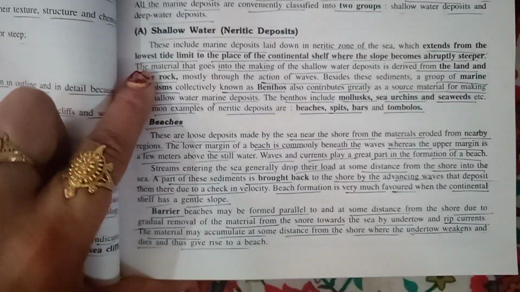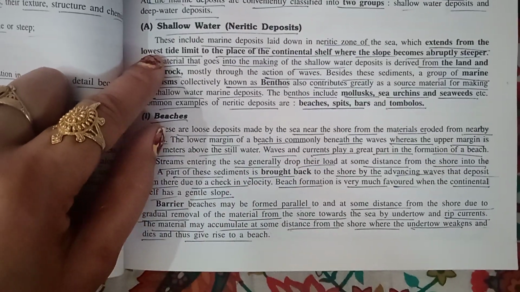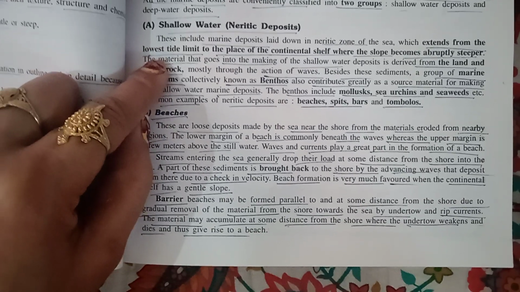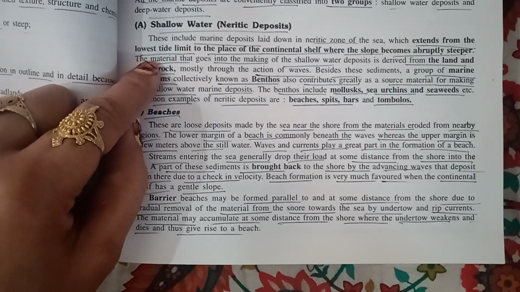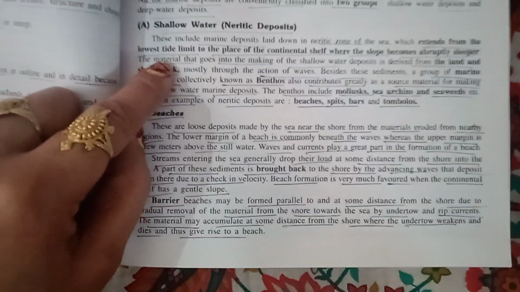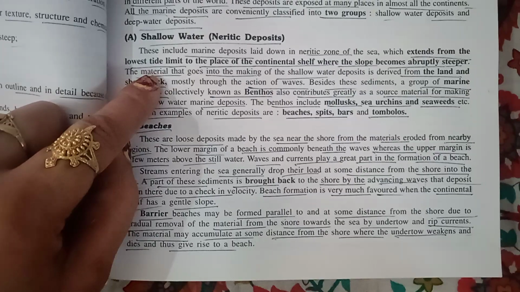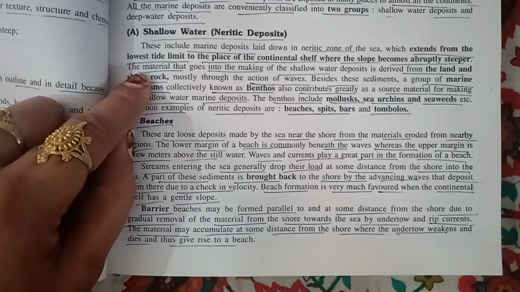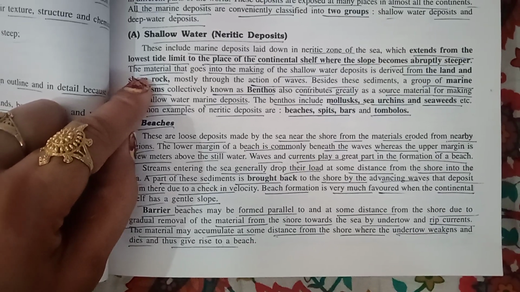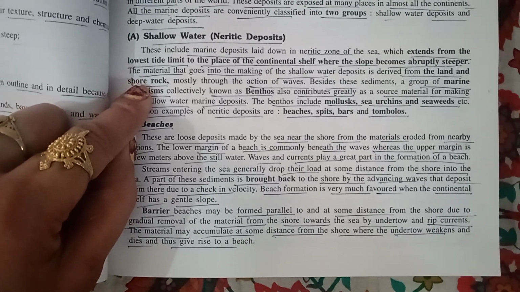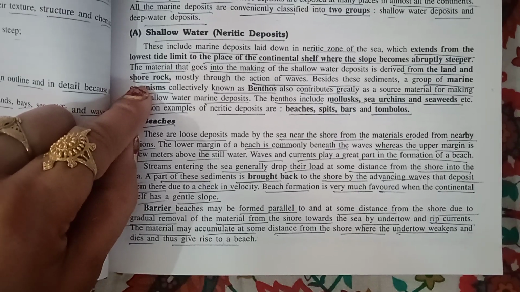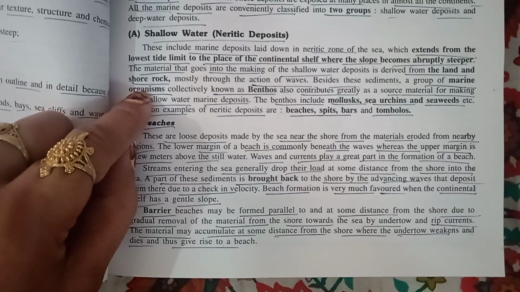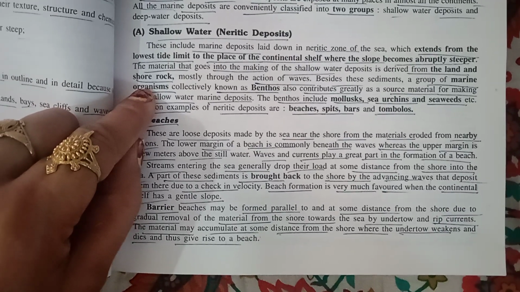Shallow water neritic deposits. These include marine deposits laid down in neritic zones of the sea, which extends from the lowest tide limits to the edge of the continental shelf, where the slope becomes abruptly steeper. The materials that go into the making of the shallow water deposits are derived from the land and shore rocks, mostly through the action of waves.